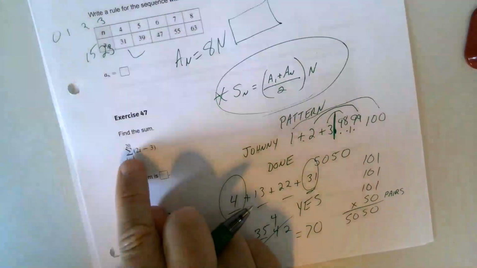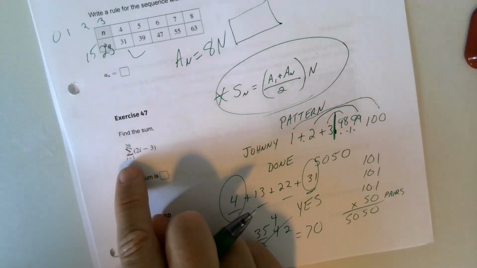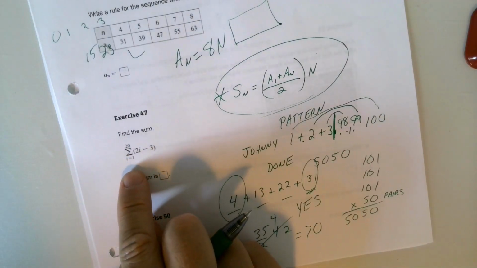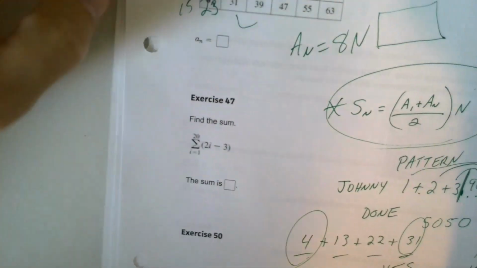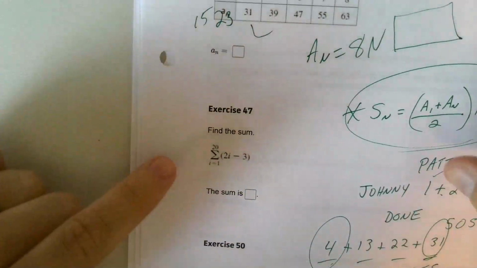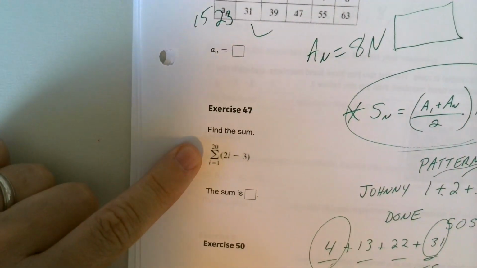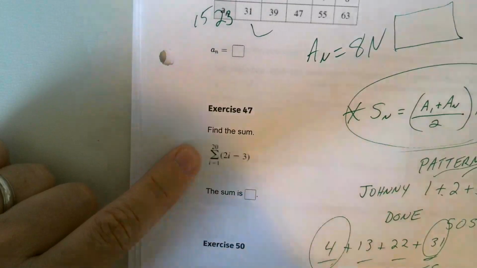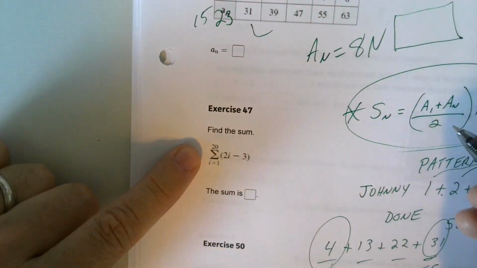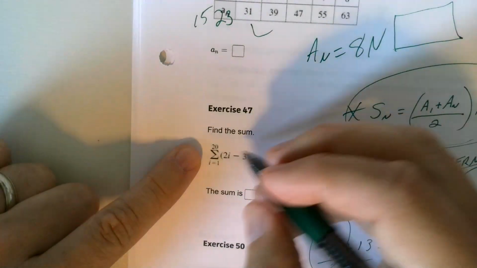So this problem number 47 says find the sum of this. So you got that little sigma notation stuff, right? Down on this really close here. That little sigma notation stuff says i equals 1 to 20. So that means we want to sum up the first 20 terms. You know, we did some of these by hand before, but now we're going to see if this makes more sense. So according to this formula over here, I need the first term and the last term. So the first term, we'll plug 1 in.